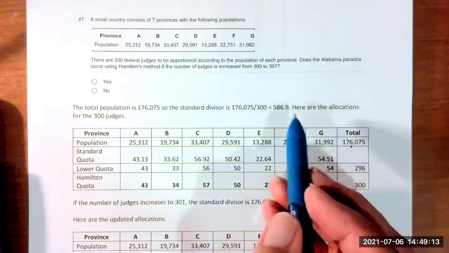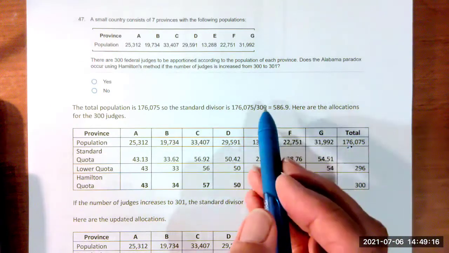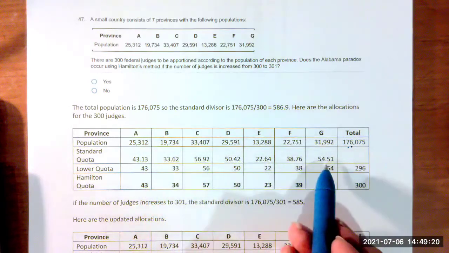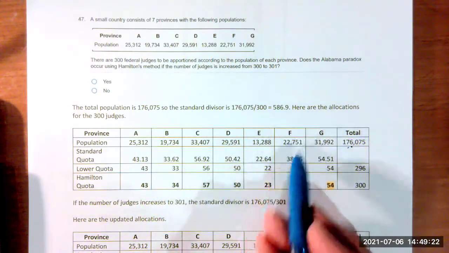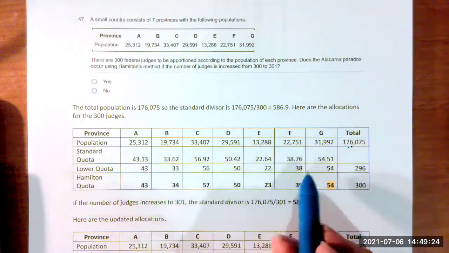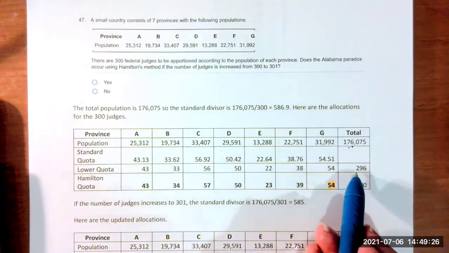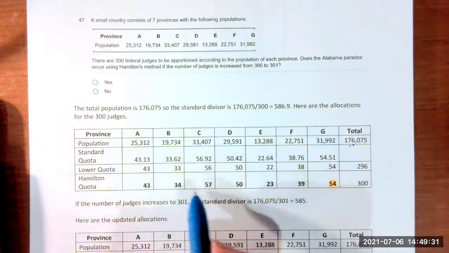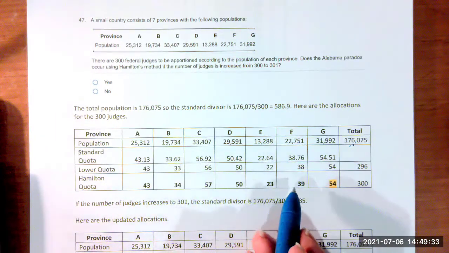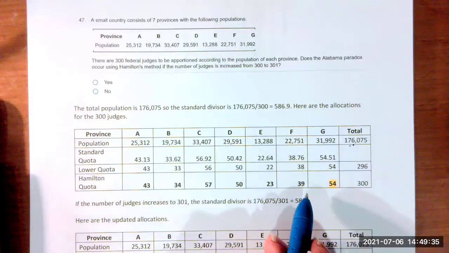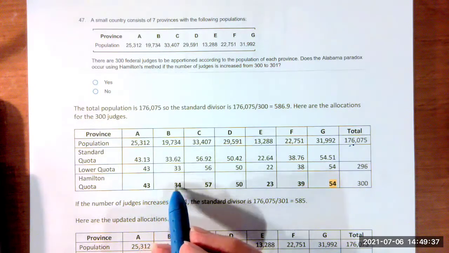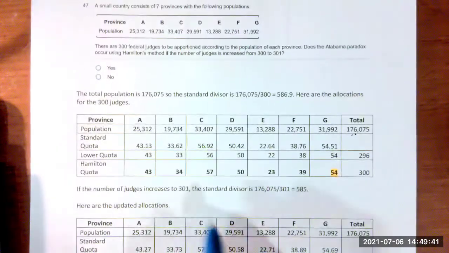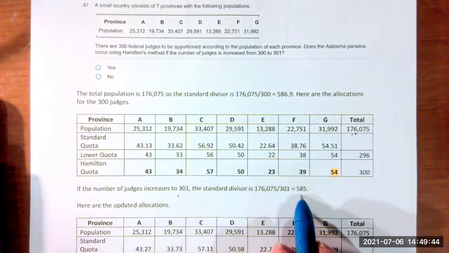And then I said, okay, so the standard divisor is this number divided by the 300 judges. So then I took each population divided by the standard divisor to get the standard quota, rounded down. I had 4 extra judges to allocate, and they went to B, C, F, and G. No, F, I'm sorry. 4 more. So I had 1, 2, 3, and 4. There's where they went. Now, if I went up to 301, my standard divisor is a little bit different.